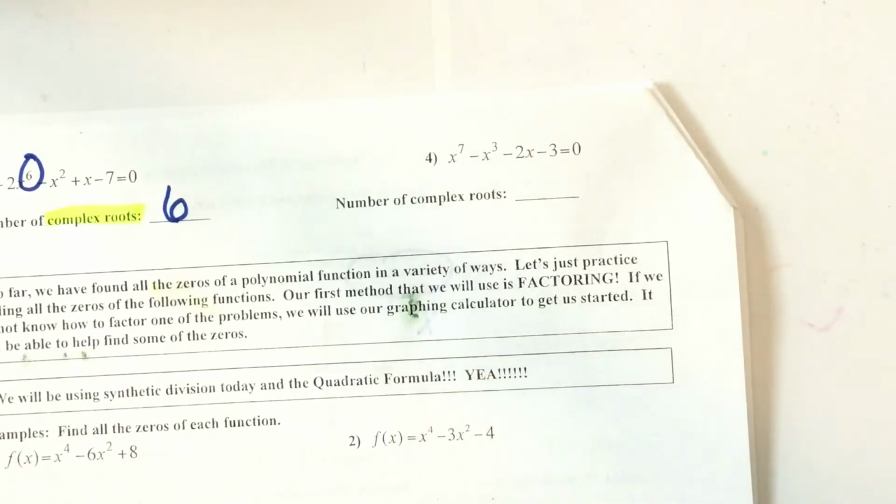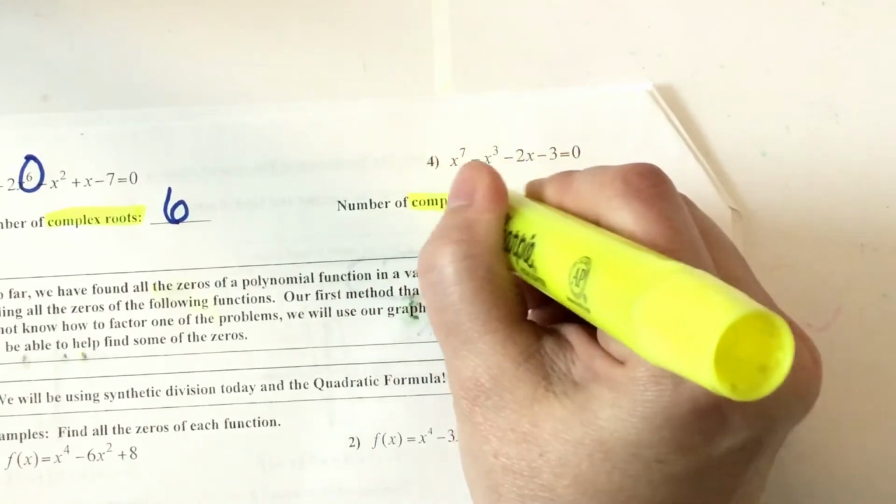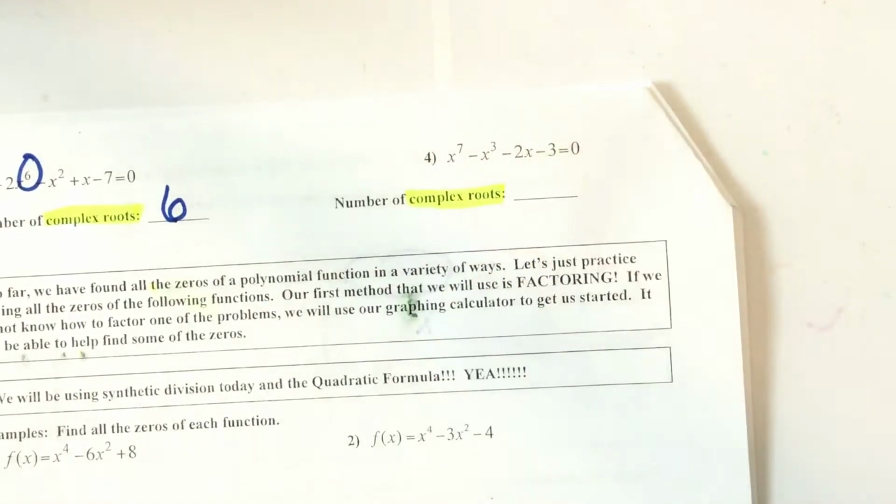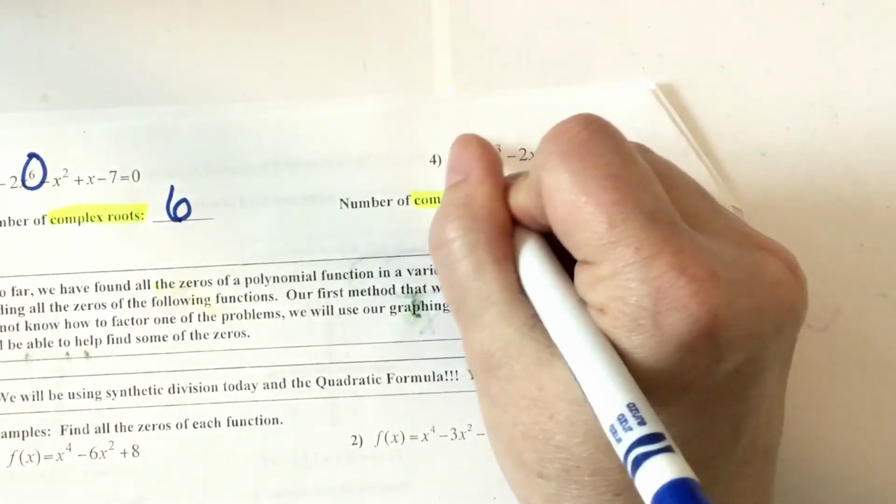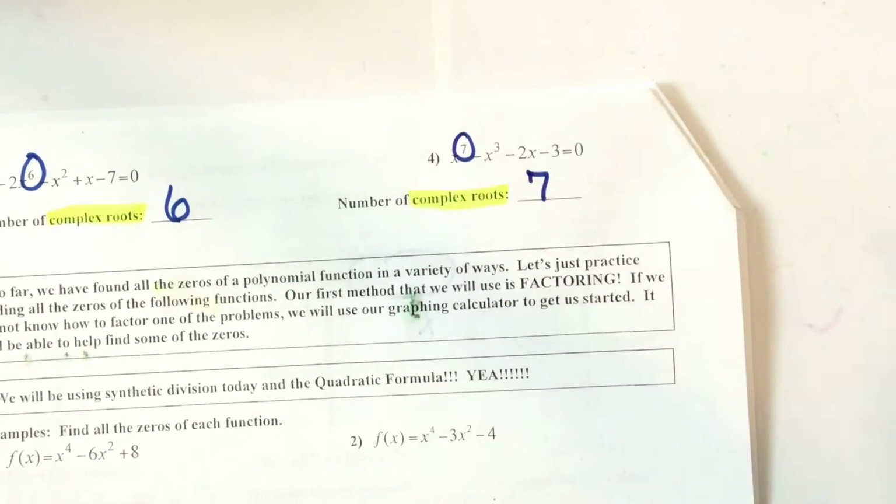And what about this one? How many complex roots do you think there's going to be? There's going to be 7. Whatever the highest exponent is, that's how many complex roots.